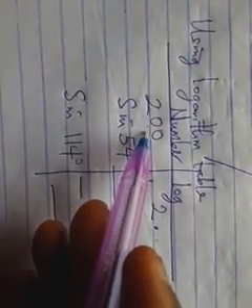Then what do you do next? Divide the number by 10. So if I divide 200 by 10, it becomes 20.0. True or false? True. Now you go and look for 20.0 under the logarithm of numbers. The logarithm of numbers for 20.0 is 3010.